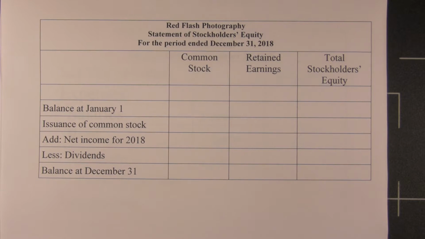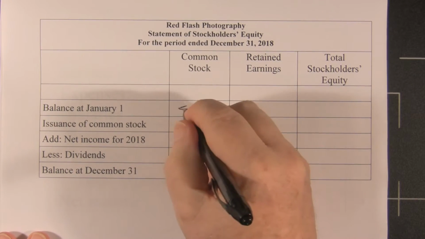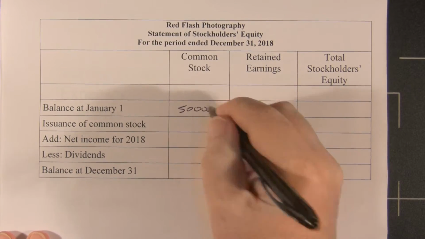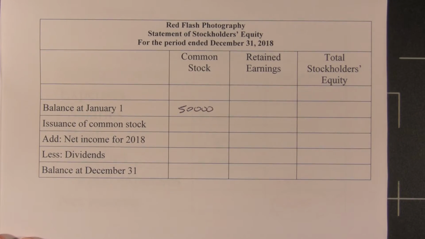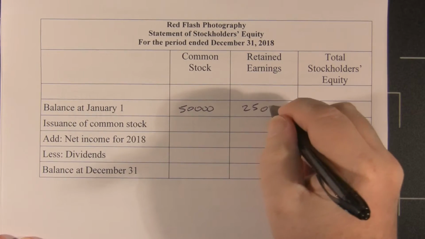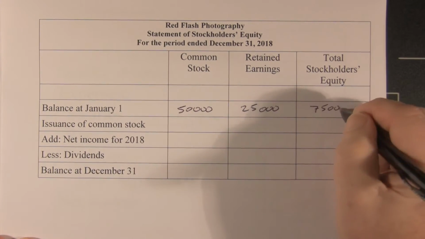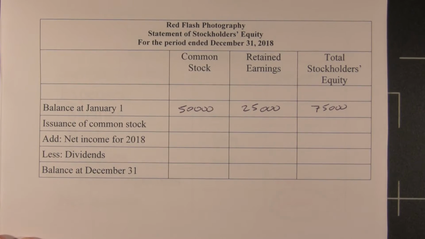So the opening balance at the beginning of the year, we had $50,000 in common stock. We had $25,000 in retained earnings, meaning our total equity at the beginning of the year was $75,000.